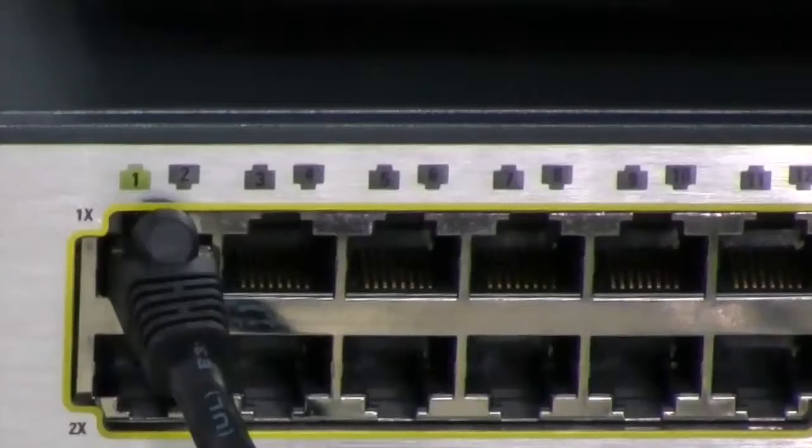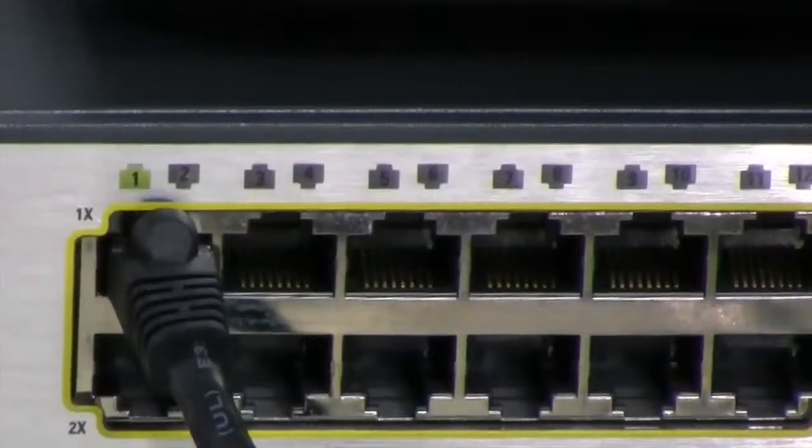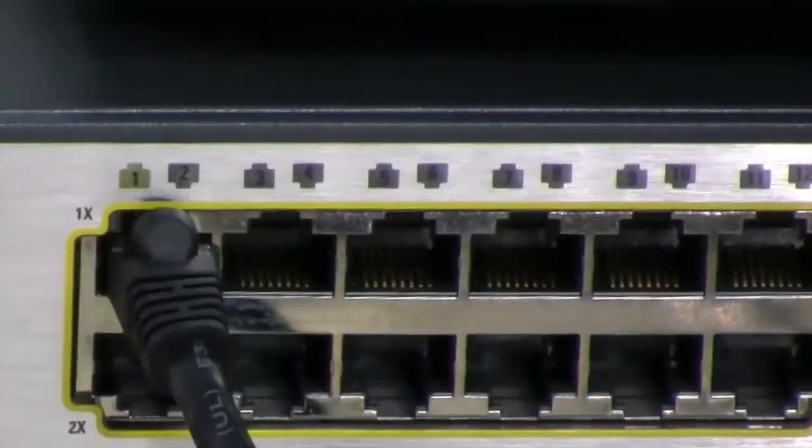For example, we can see on the port labeled 1 on this switch that it's green most of the time and it's blinking. A blinking green light is telling us that the link is good. In other words, we have link integrity, as it's called. And the blinking shows that there is traffic present on that port.